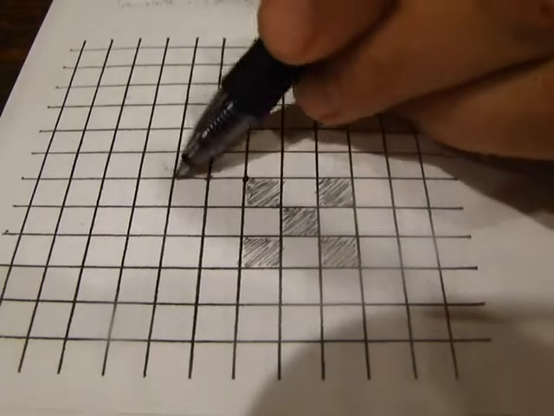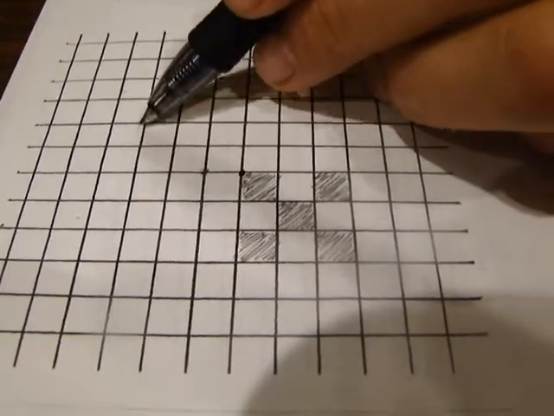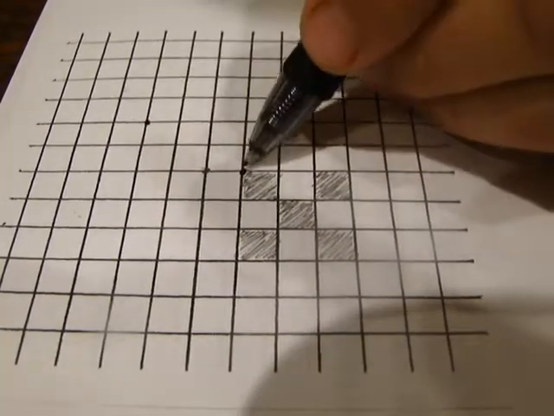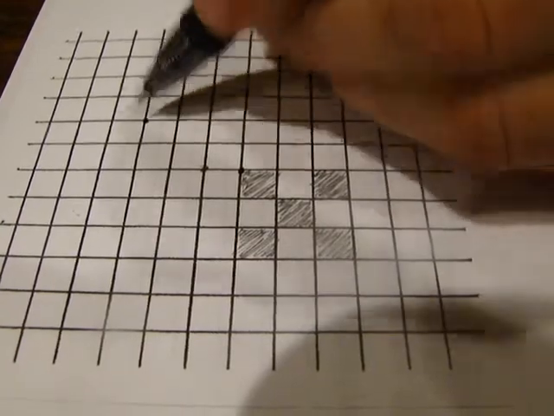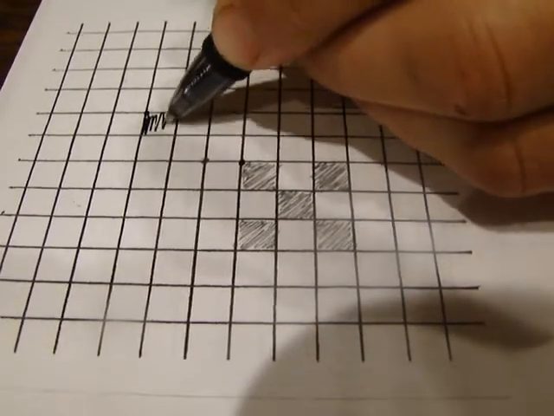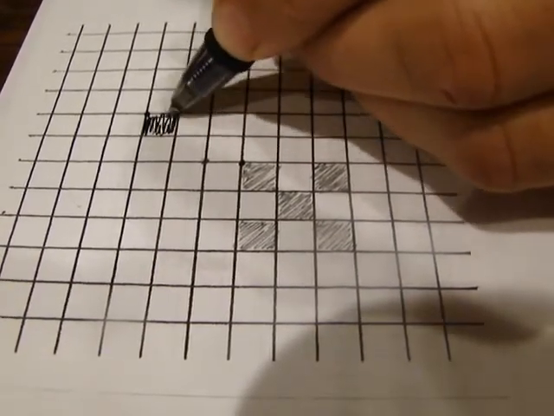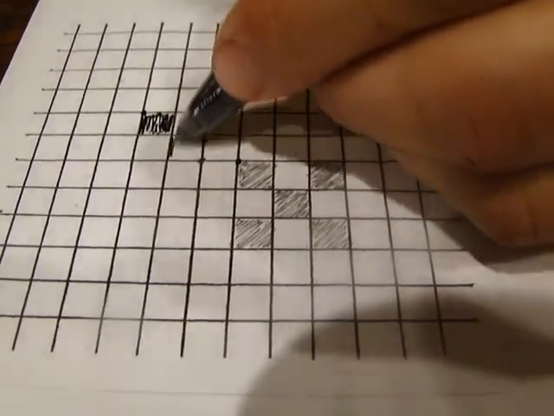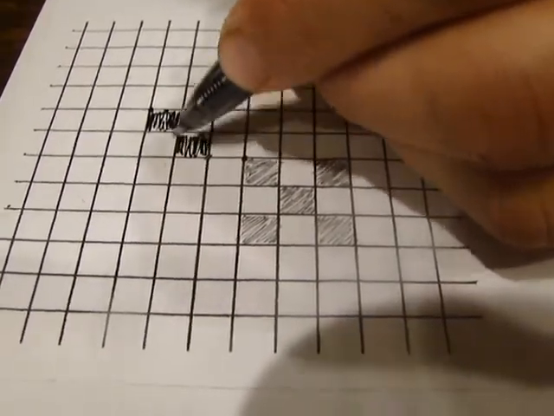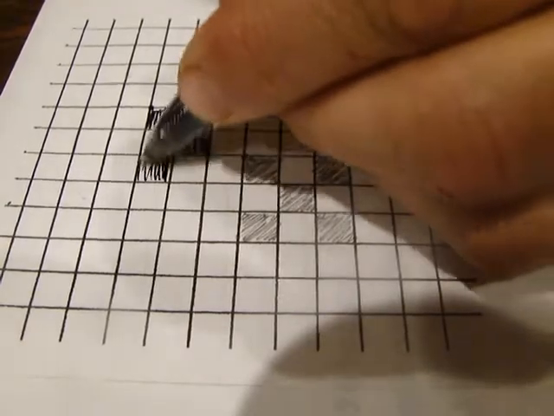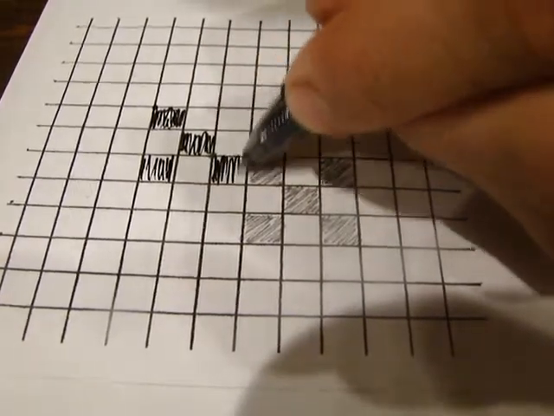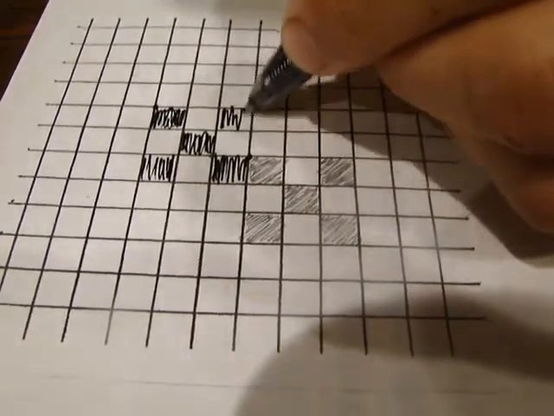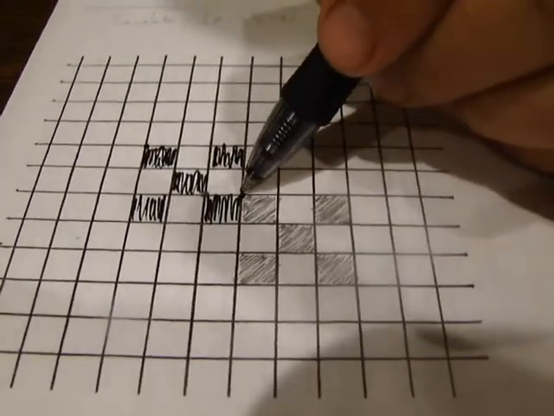So again, we're moving 3 to the left and 2 up. So I go 1, 2, 3 to the left and 1, 2 up. So if this point represents this point, I can pretty much just start drawing as if I'm drawing the thing that's already there. See, I've got that, got that, and I've done it. Now I need to make sure that everything works.